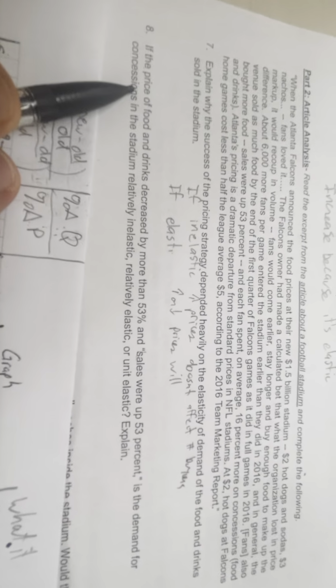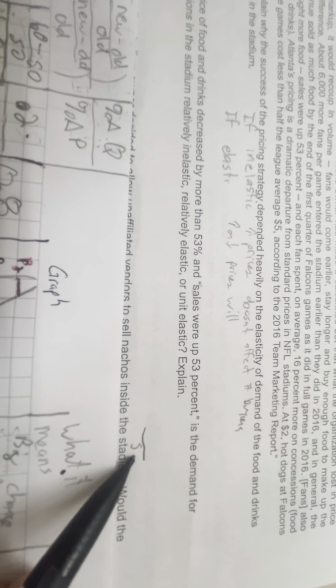All right, cool. So this one's a tricky question. You'd think that you need to put 53 over 53, but you don't. We're going to use the formula where it's the percent change in quantity over the percent change in price. So the price is going to go on the bottom. Actually, I'm not going to write 53.